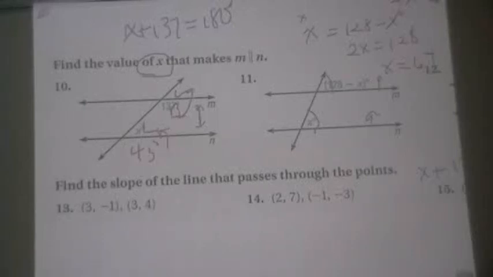Fractions, but not just for finding the slope. Remember, slope is y2 minus y1 over x2 minus x1. Or you could switch it in either direction, but you just have to be consistent. So if you're going to start with this point, start with it both times.